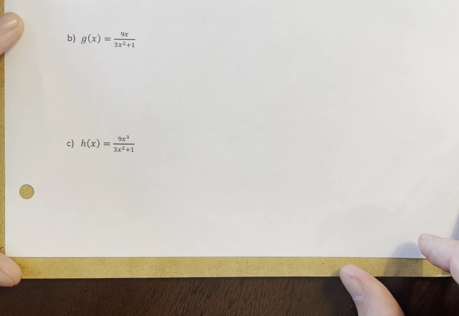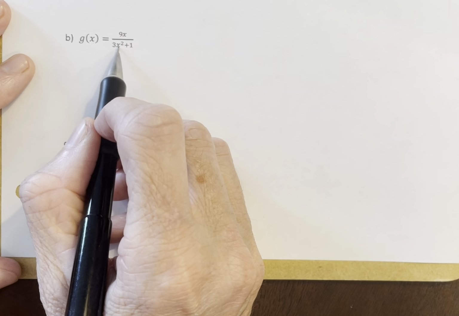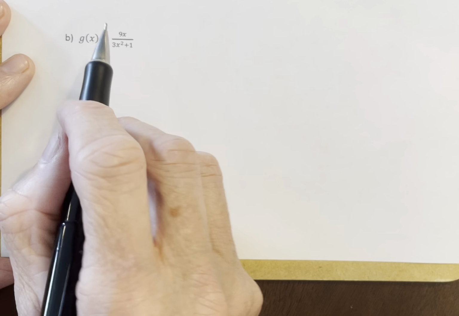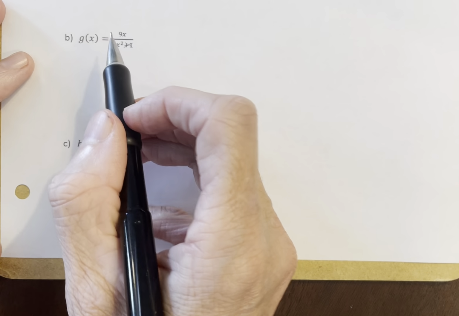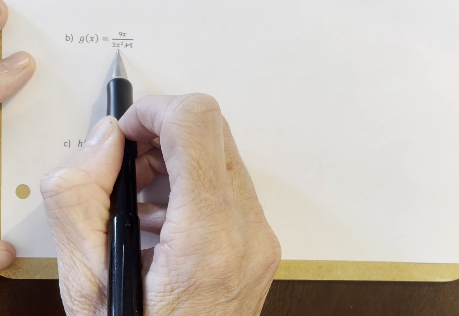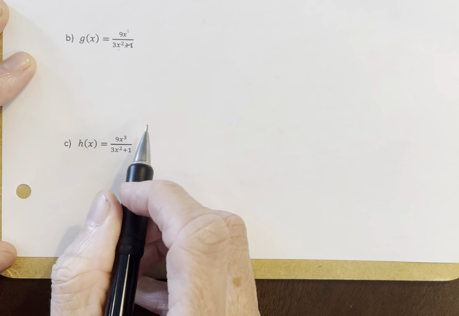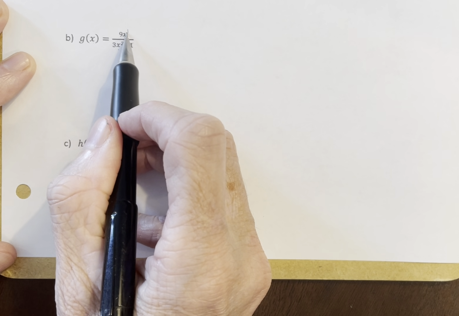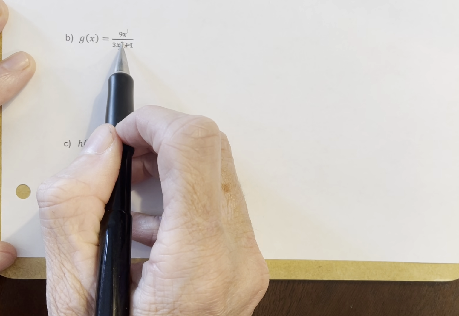Let's go down to this example here. g of x is equal to 9x divided by 3x squared plus 1. Again, as we go to infinity or negative infinity, adding 1 has no meaning. But in this case, we have 1x up here, so this x to the first power is going to get really overtaken by the x squared term.